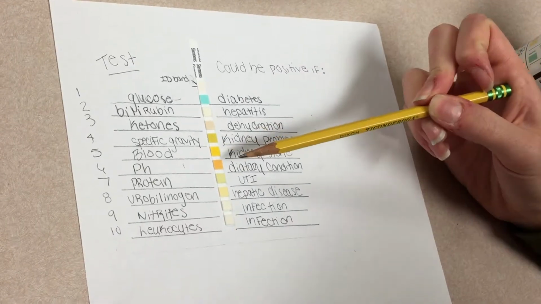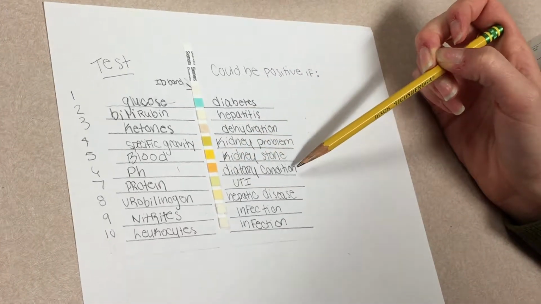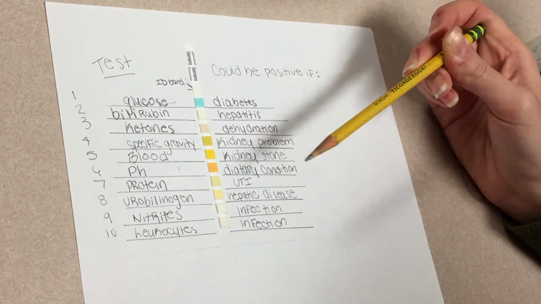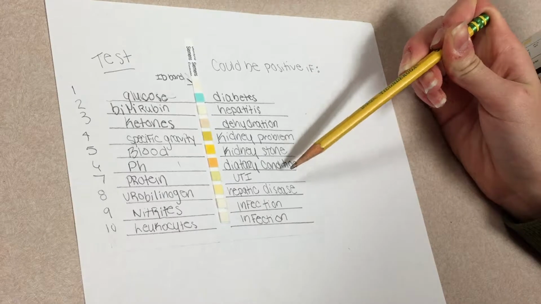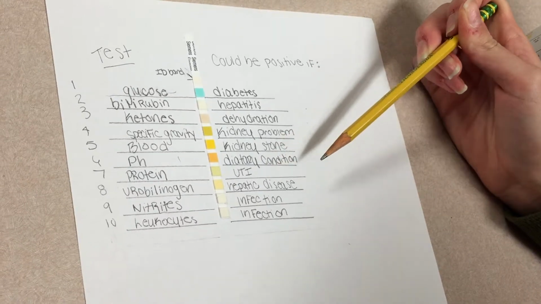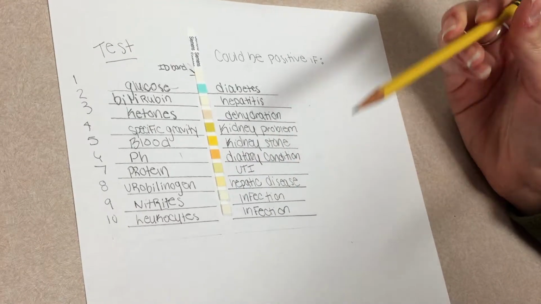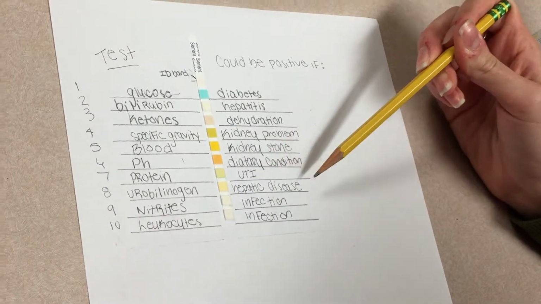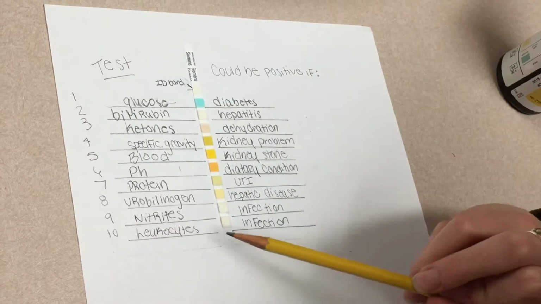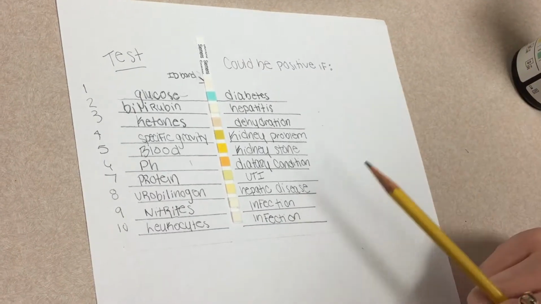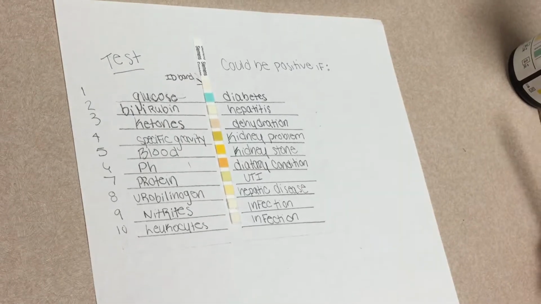The sixth one is the pH test, which could indicate dietary conditions. Then we have the protein, which if there's an abnormal reading on that, it could mean the patient has a urinary tract infection. Next, we have the urobilinogen, which could indicate hepatic diseases. And then the last two, nitrites and leukocytes, both, if there's abnormal things there, could indicate infections.